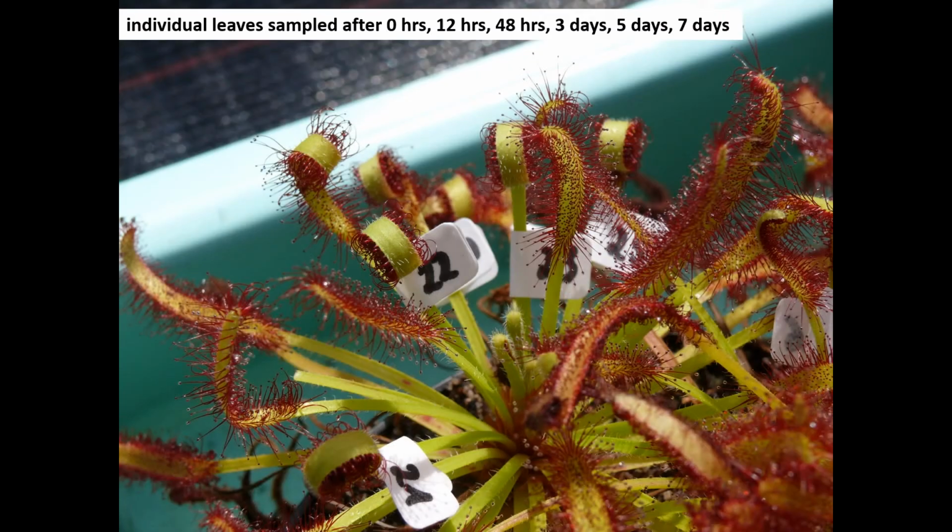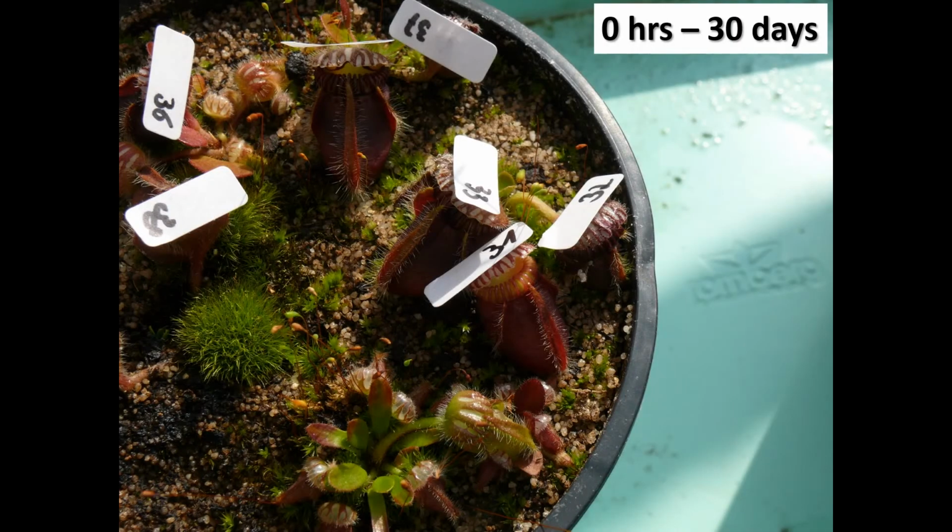Now, in order to infer the influence of prey digestion on the detection in the DNA barcodes, we sampled individual leaves, 5 replicates from each individual, after fresh application of the insects, then after 1 day, after 2 days, and so on, until the digestion ended after 7 days. We did this in different trap types.